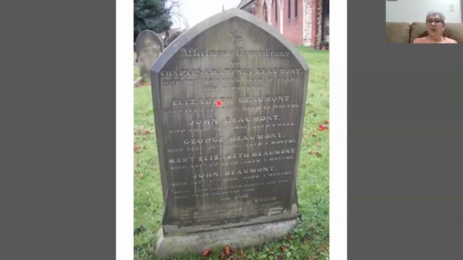Seven children of that family died as infants, died young. There's Charles Champney Beaumont right there, and there's Mary Elizabeth right there. And then there's five others that died. You can't read them all, but they also died young, so didn't make it to adulthood. Kind of sad when you think about some of the difficulties they had in those days.